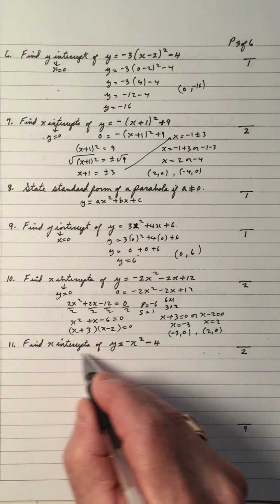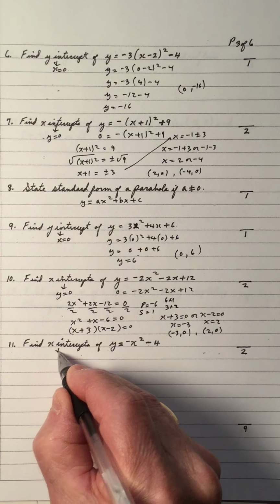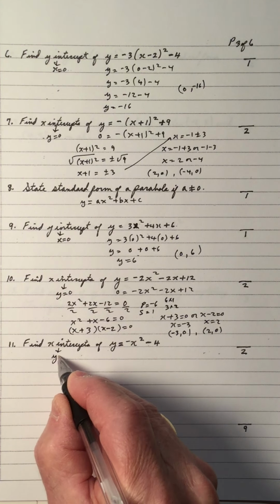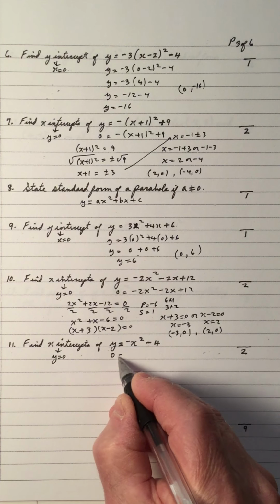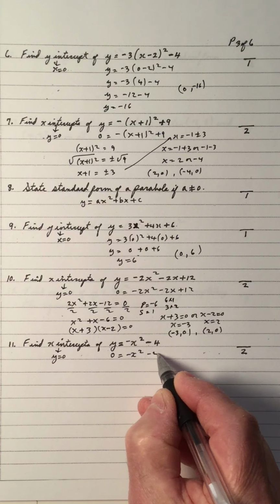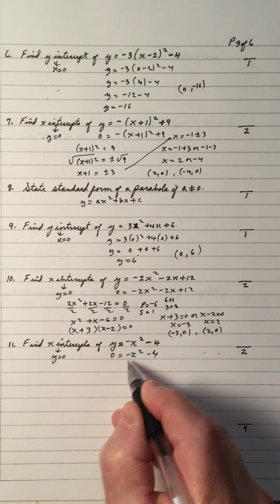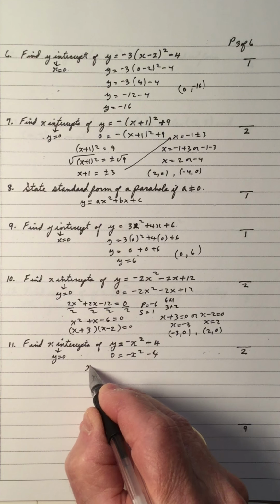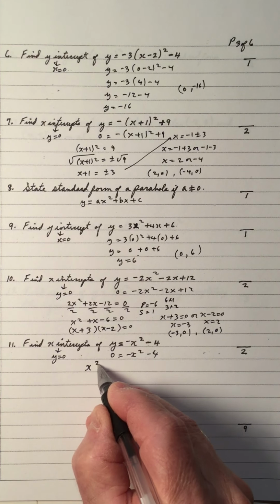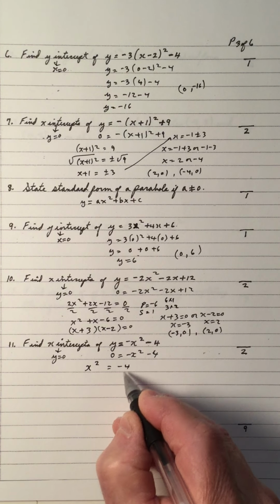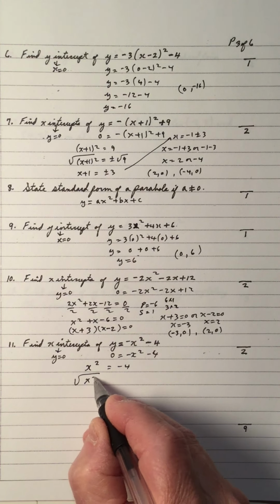Find the x-intercept of this parabola. X-intercepts is when you let y equal 0. Sub 0 in for y and solve for x. X squared moves to the left to become positive, and the 4 stays. Do the square root of both sides.